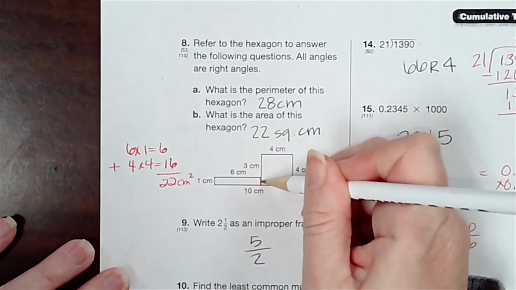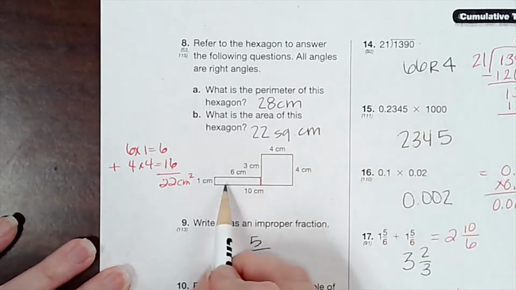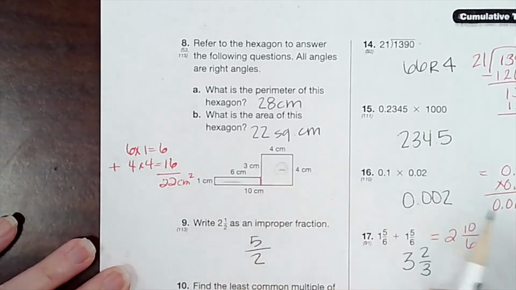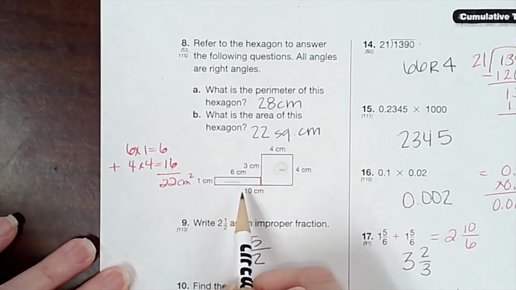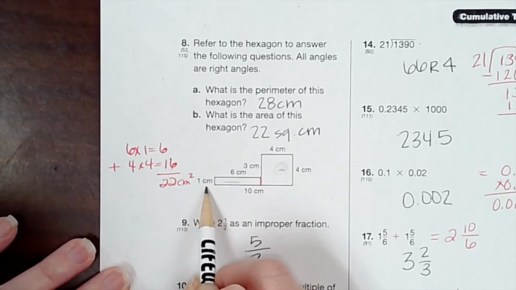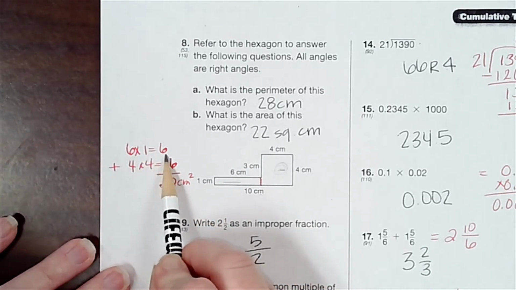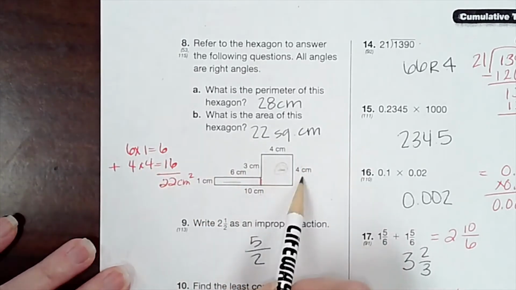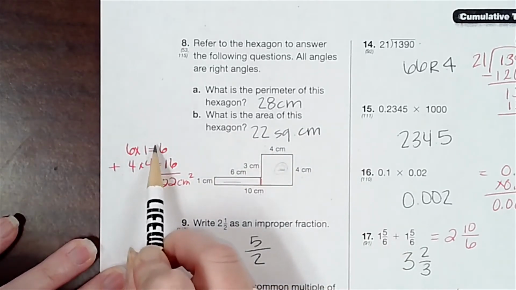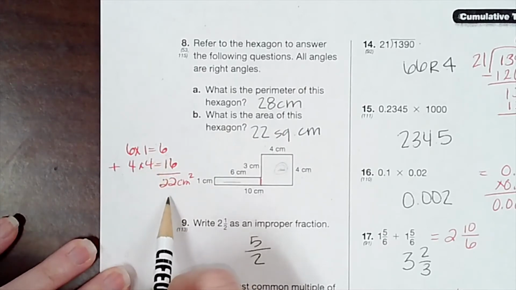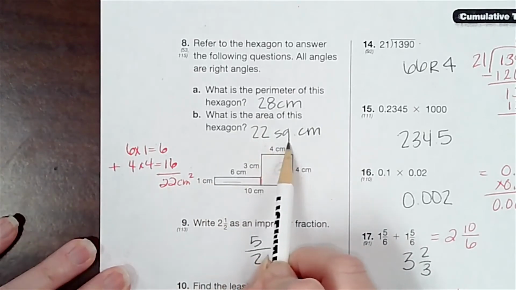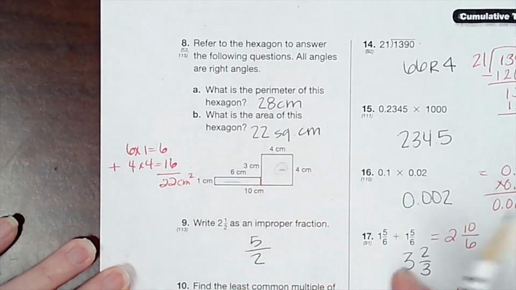So if you can see this little red line I made right here, we're going to take the area of this rectangle and this rectangle, which is actually a square. Okay, so for the area of this, we need the length, which is 6, times the width, which is 1. 6 times 1 is 6. Then we need length times width of this, 4 times 4. 4 times 4 is 16, so then we add both figures together and we get 22 centimeters squared. You could also write 22 square centimeters.